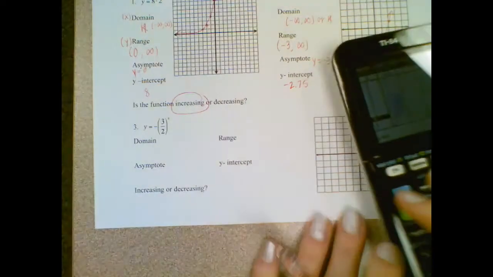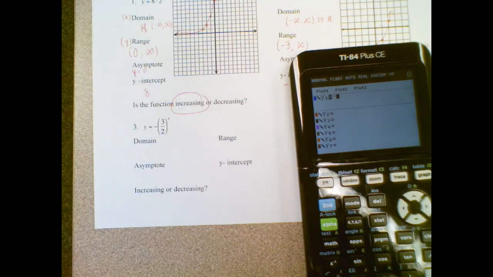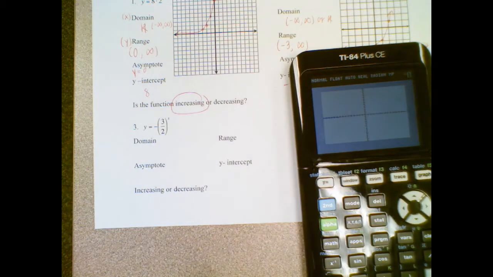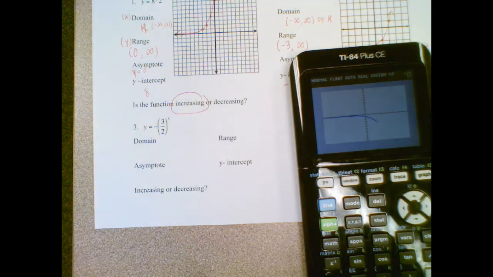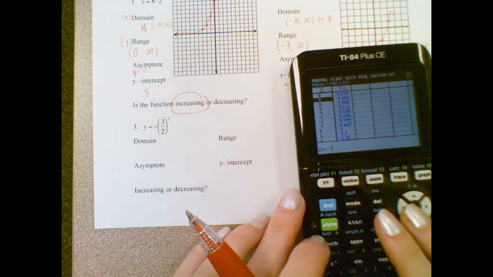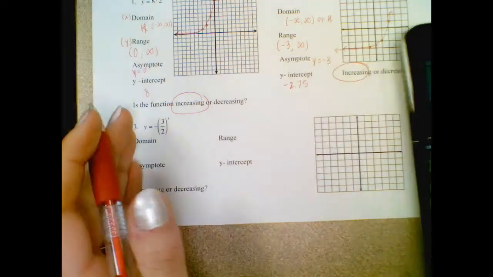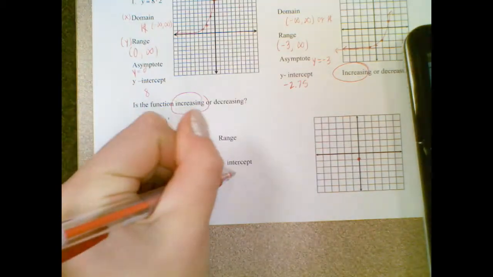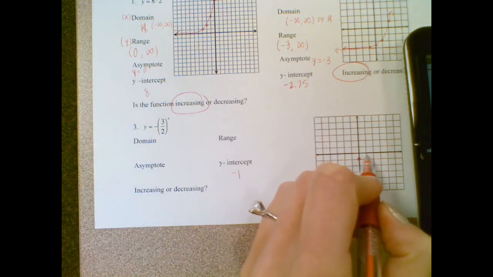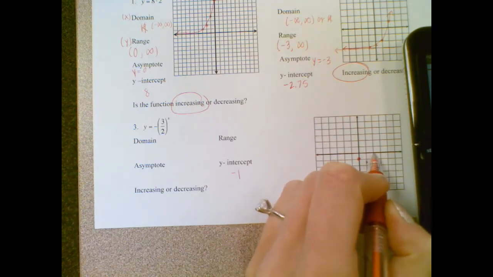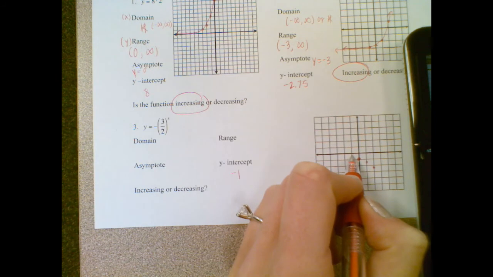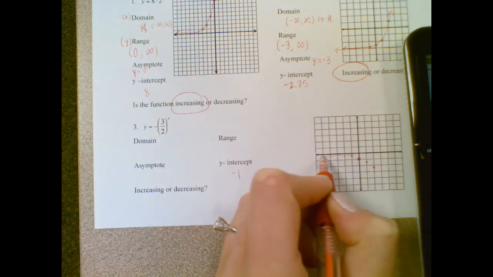Number 3, let's type this guy in. -3/2 to the x power. Let's just get an idea of what that graph looks like. Okay. Looks like the y-intercept is at -1, so 0, -1. We can actually go ahead and fill that in. Y-intercept's at -1. Then I have 1, -1.5, 2, -2.25. Okay. Let's do -1. That's about here. So it looks like it goes like this.